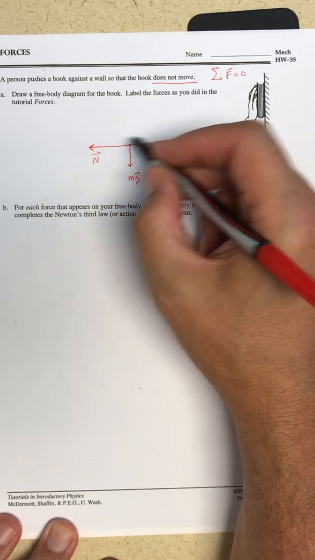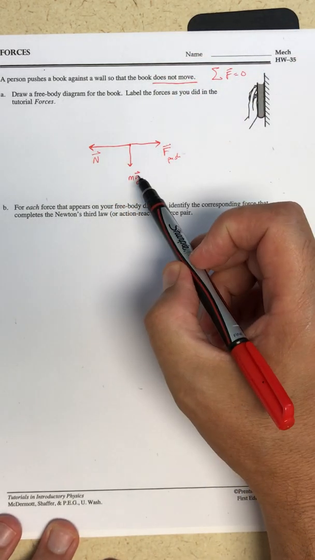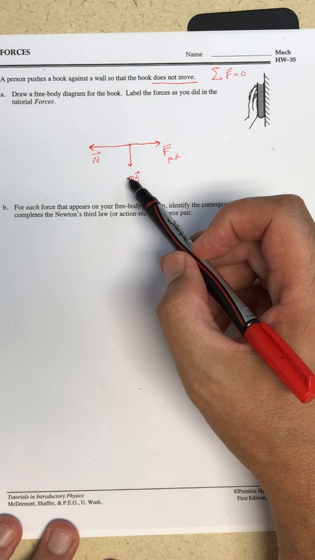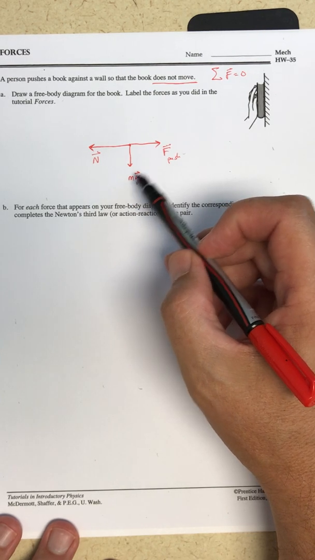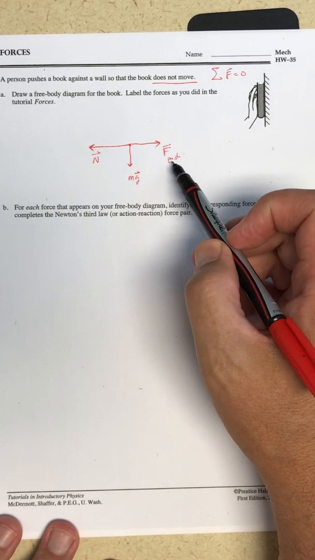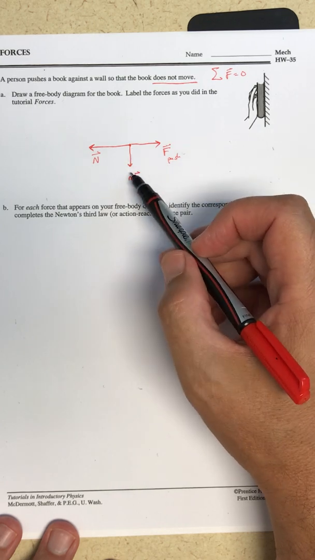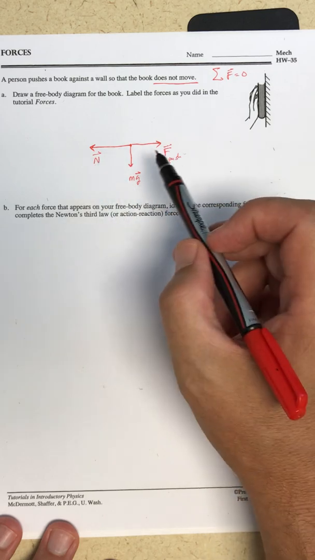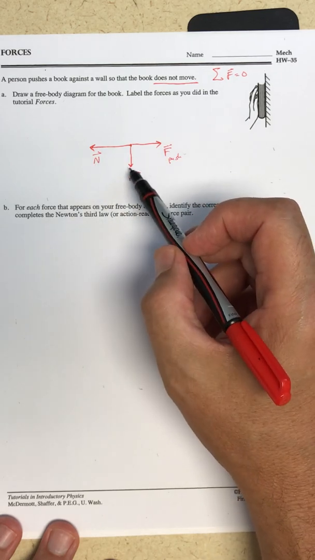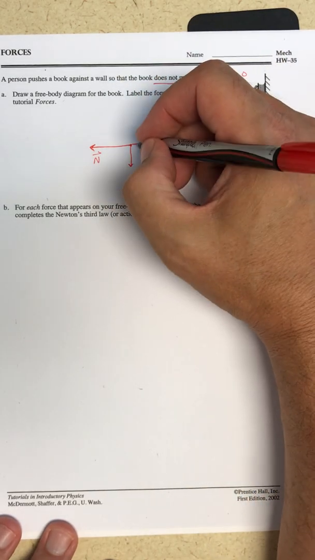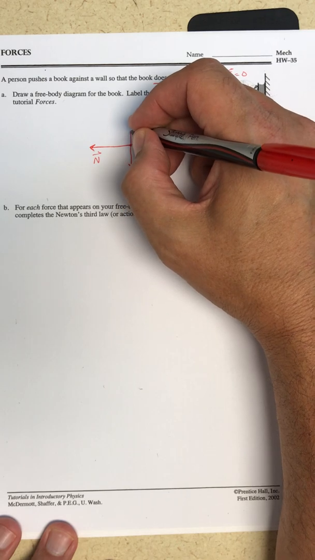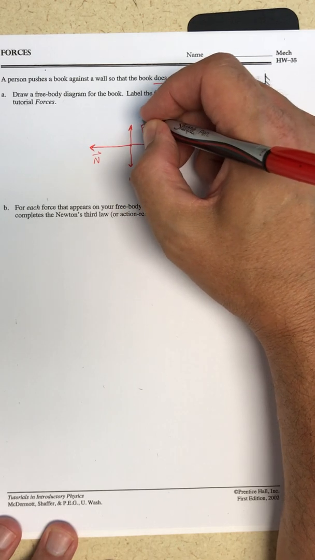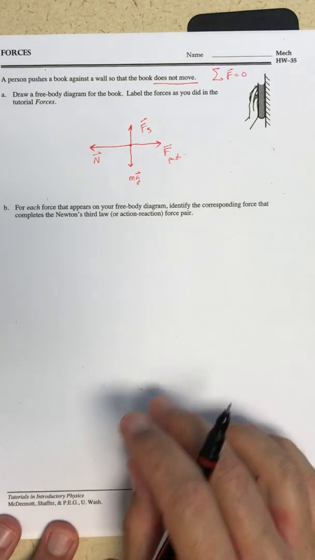So those two cancel out. So what cancels out the weight? It can't be the force from the push because that has no projection down. It can't be the support force from the wall because that has no projection down. What cancels out the weight of the book is a force of static friction.